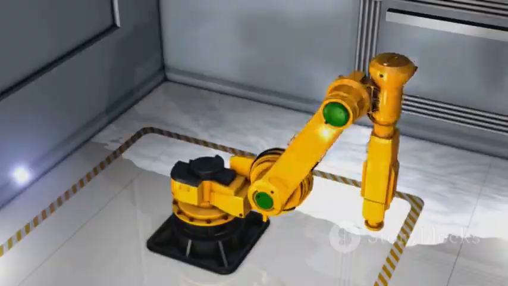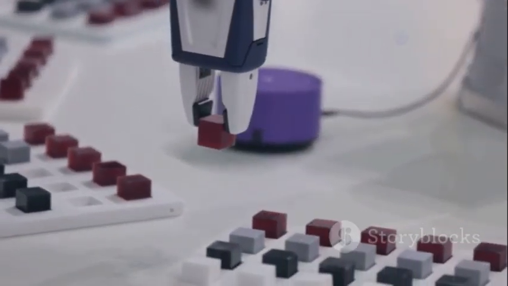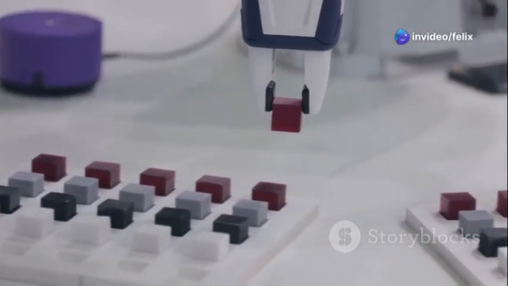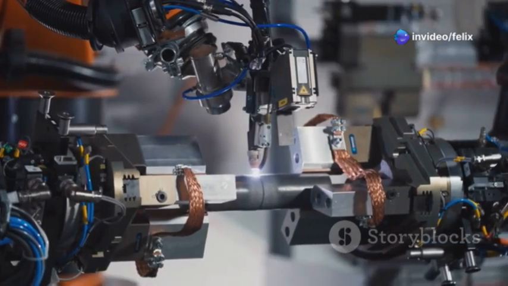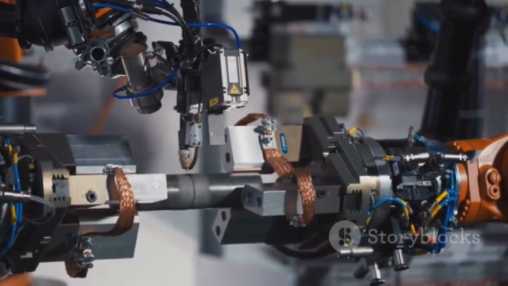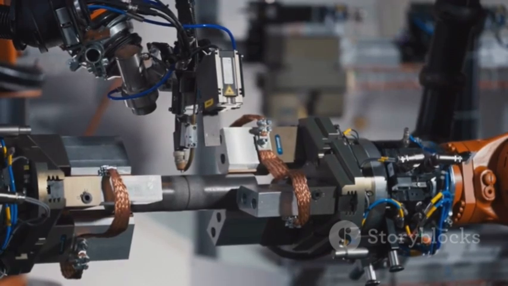Let's talk accuracy and repeatability. Accuracy is about how close the robot gets to the programmed spot, and repeatability is about hitting that spot over and over again. For high-precision tasks like semiconductor manufacturing or precision welding, high repeatability within ±0.02 mm is crucial for good quality.